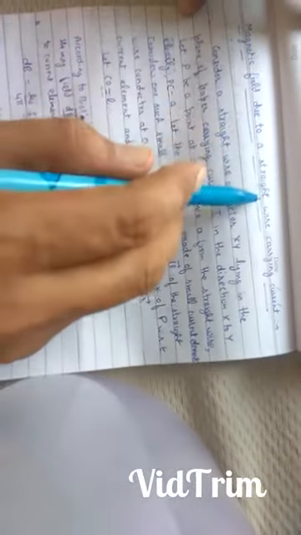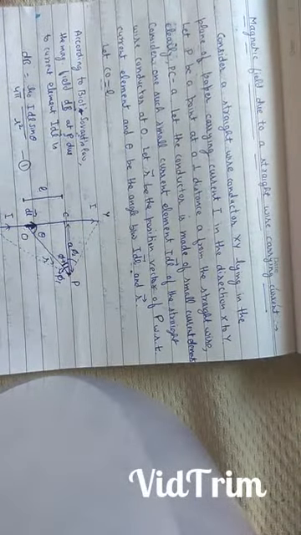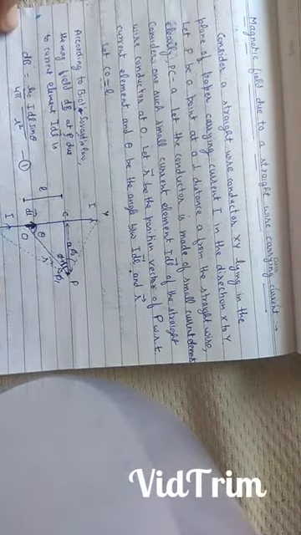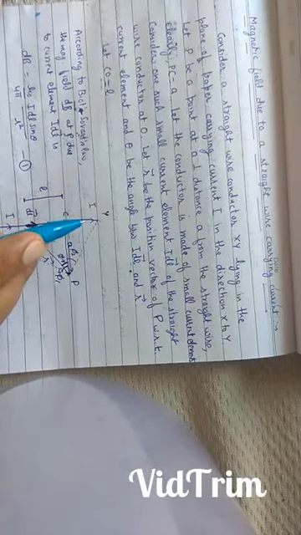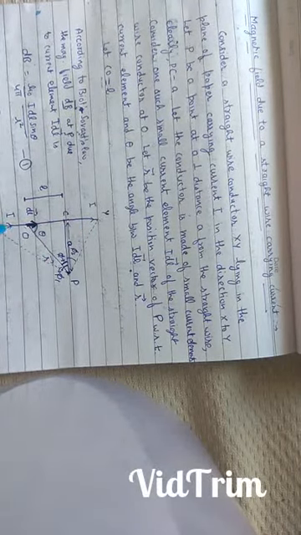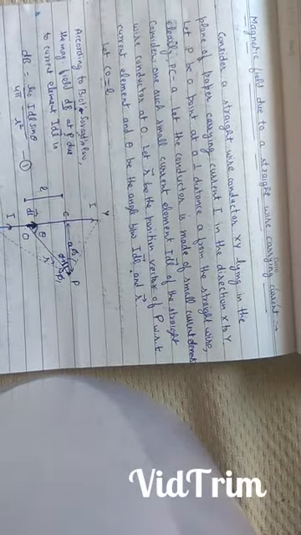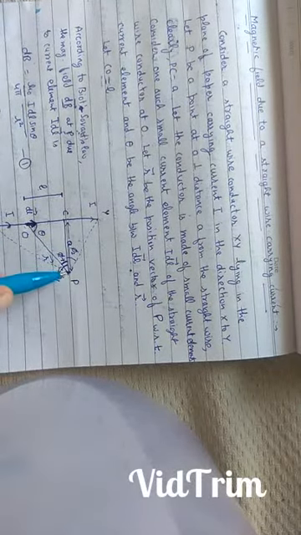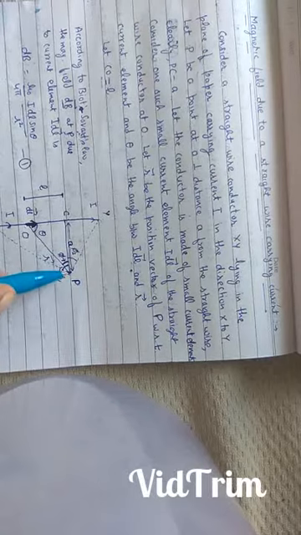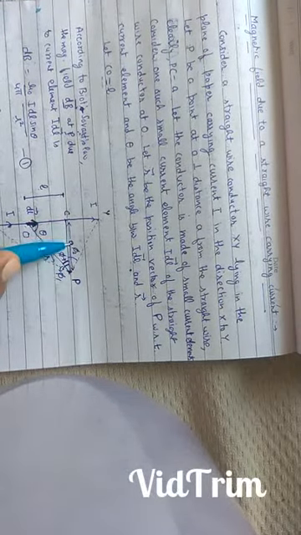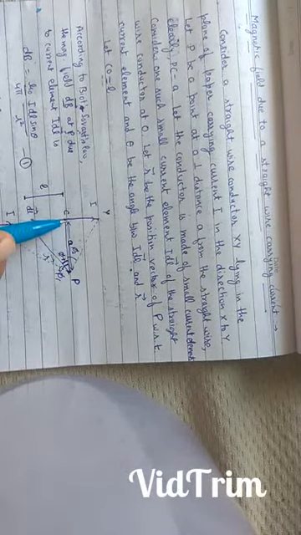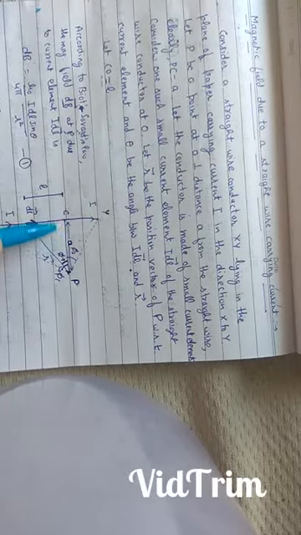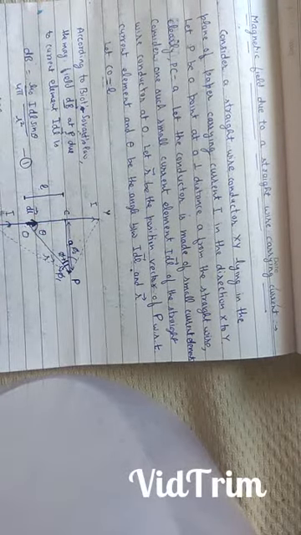Friends, our next topic is magnetic field due to a straight wire carrying current. Let us consider a straight wire conductor XY lying in the plane of paper, which is carrying a current I in the direction X to Y. Let P be a point at a perpendicular distance A from the straight wire. Clearly, PC is equal to A.